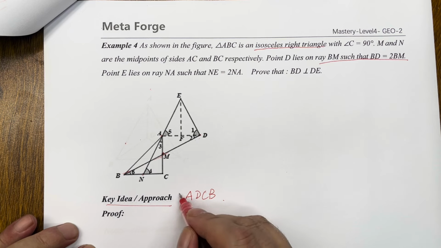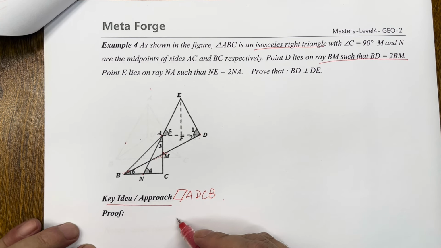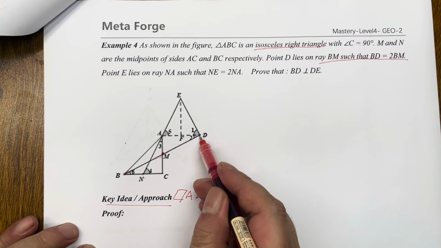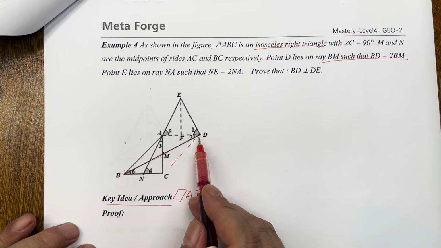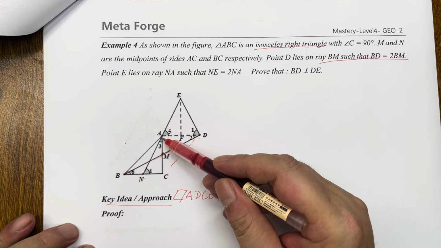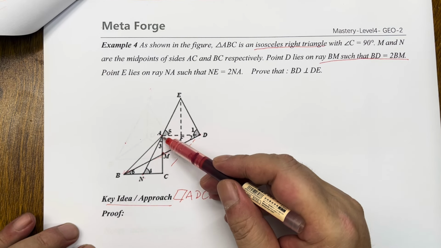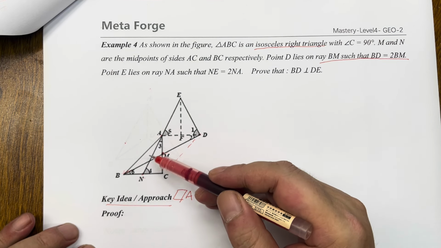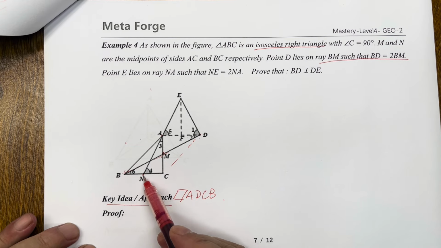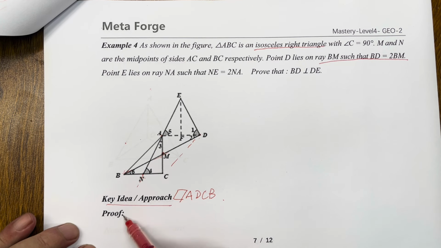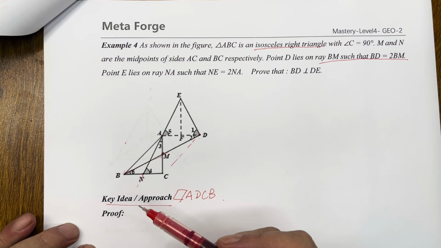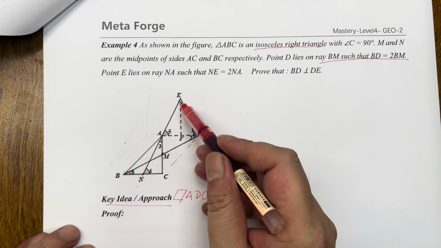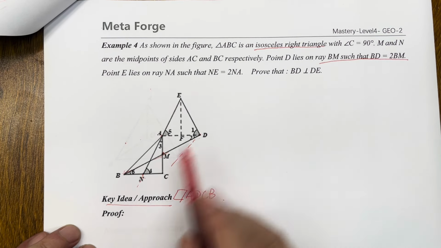ADCB is a parallelogram. He did it by himself because he doubled the median, and this median is doubled too. Okay, but in the wrong direction. If it's doubled in this direction, for example to O, then OBAC is a parallelogram too. But here it is in another direction. Okay, doubled.